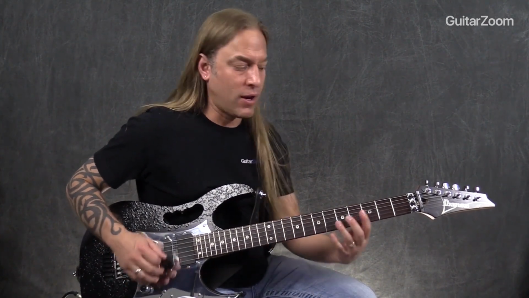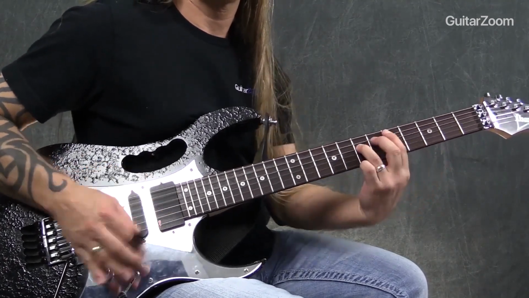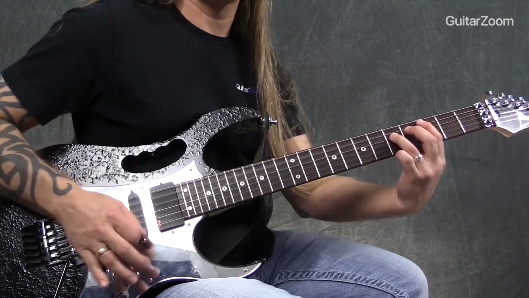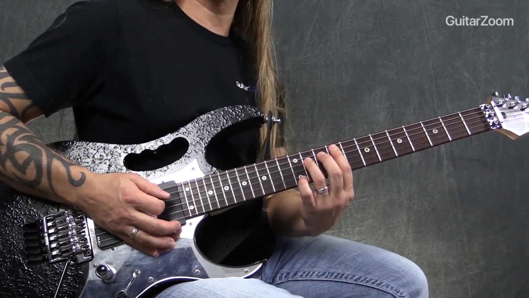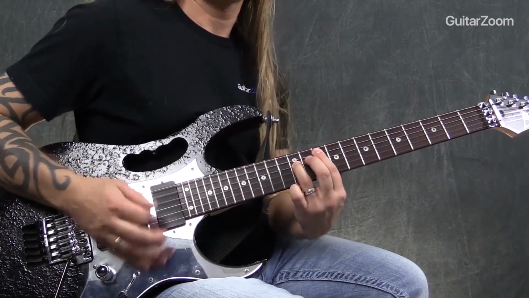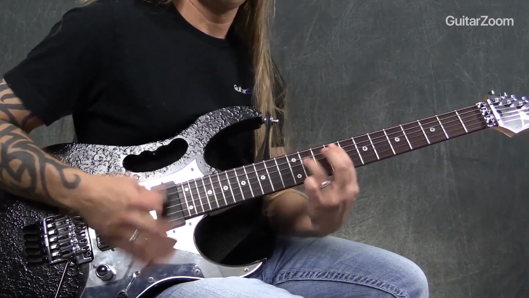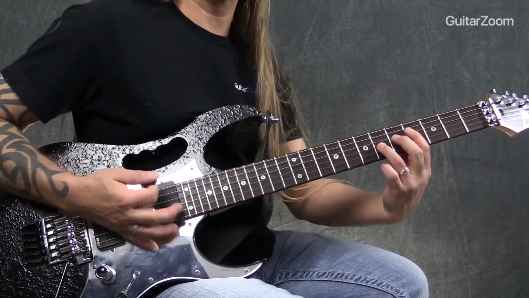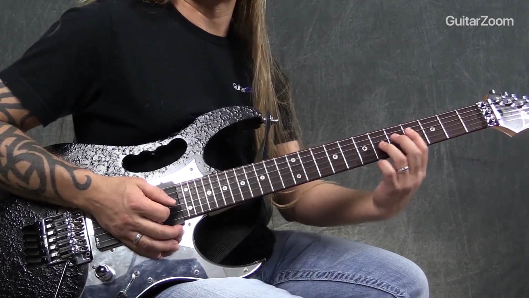So the main riff here, what we're doing is playing C to D. And then what you're going to do is play F sharp to G. But I've never played it up here. So I always play it here on the 4th string, going from the 4th fret to the 5th fret.